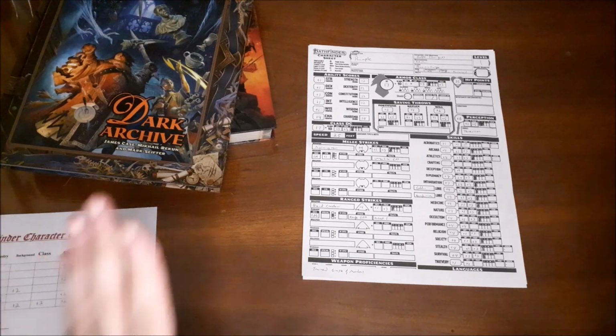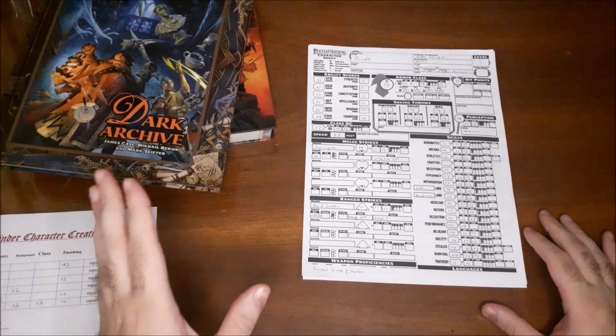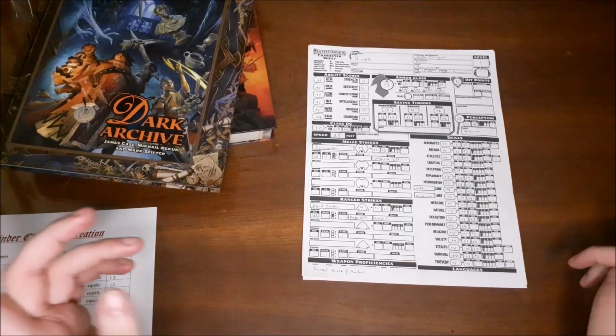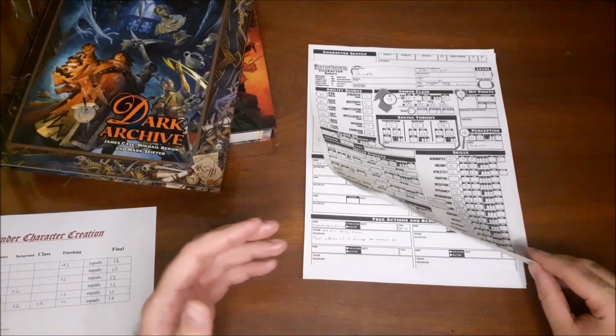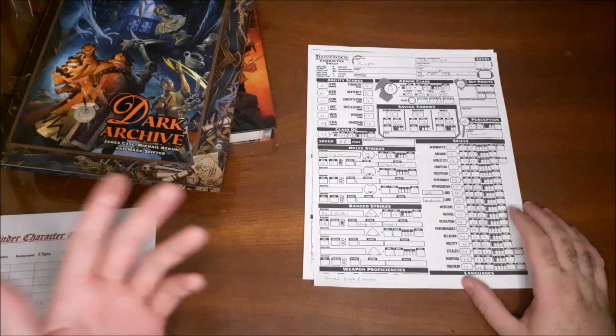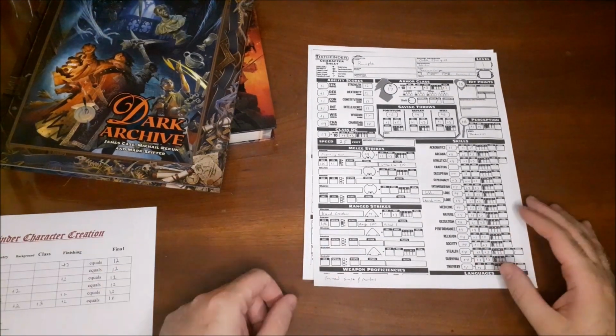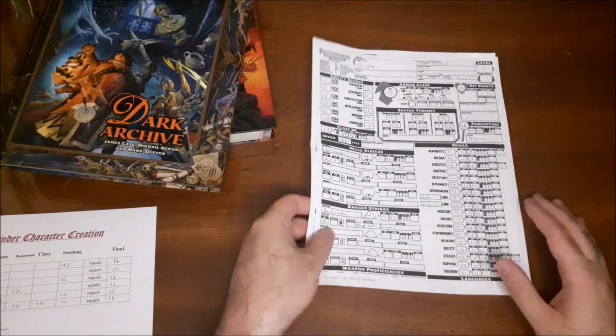Alright, so I got everything else filled in. The character is now technically complete. I didn't realize until I was already filling stuff out that the printer, for whatever reason, cut off the bottoms of the sheets, but it's not a huge deal. I just filled in where I needed to here.